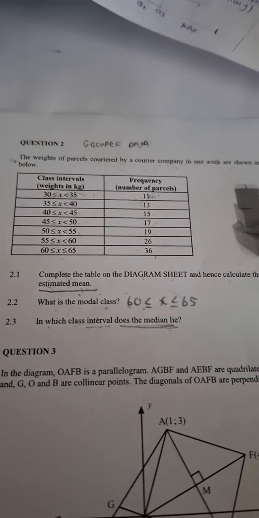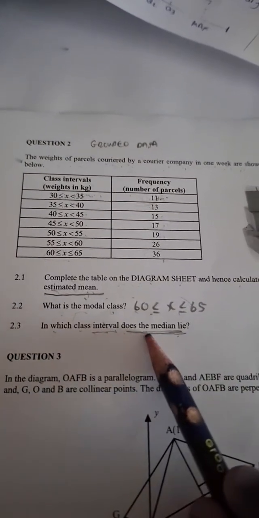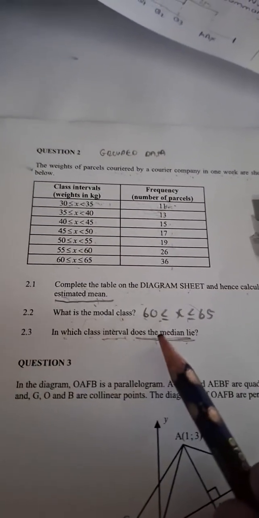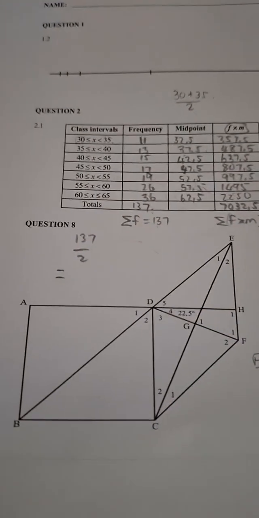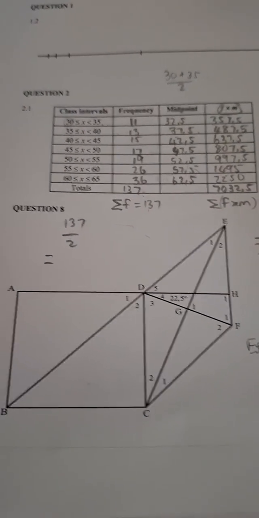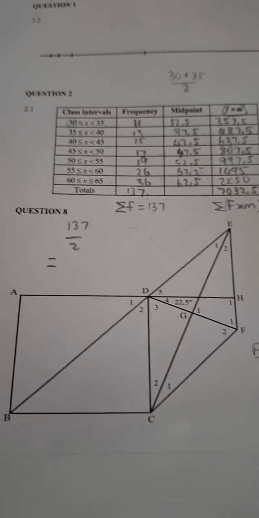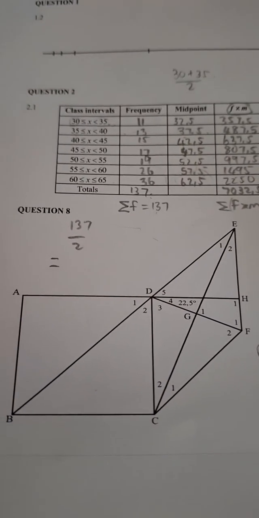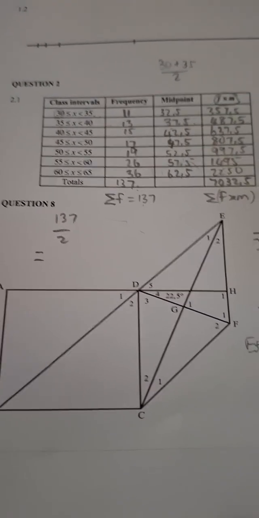Right? So in order to find the interval where the median lies, we take the frequency, guys. You see this frequency? We take that frequency and divide it by 2. Now I want you guys to tell me, what is the answer you get when you take 137, the total frequency, and divide it by 2? What's 137 divided by 2? Hopefully you get a nice, beautiful answer, which is what?